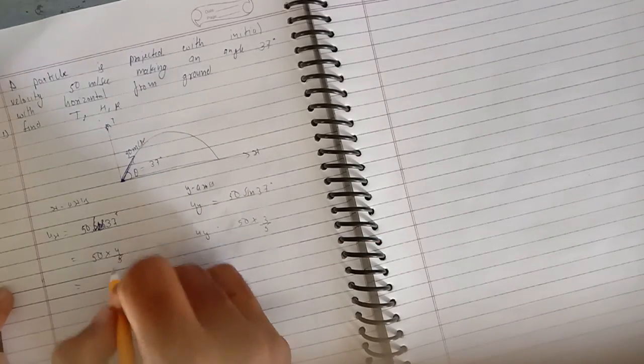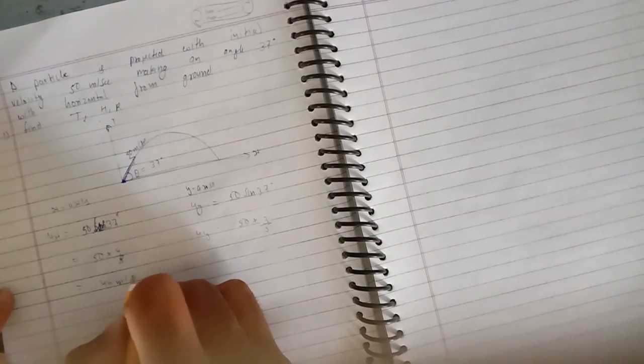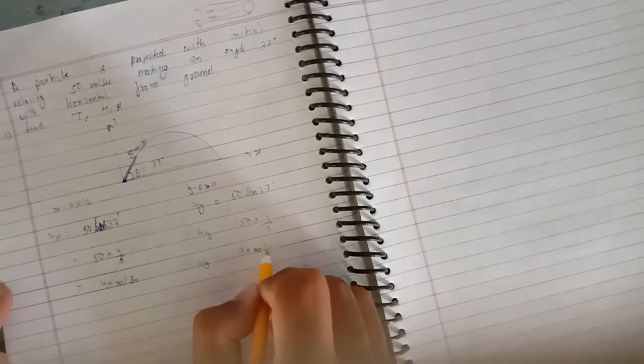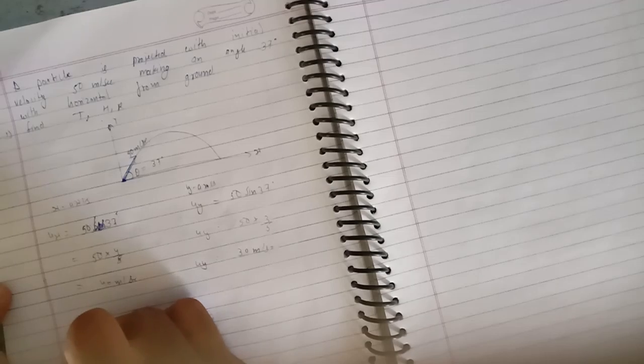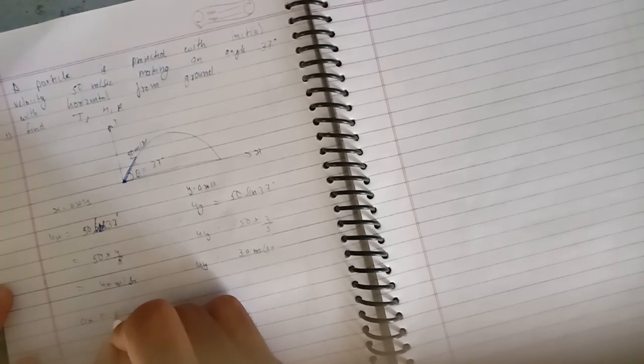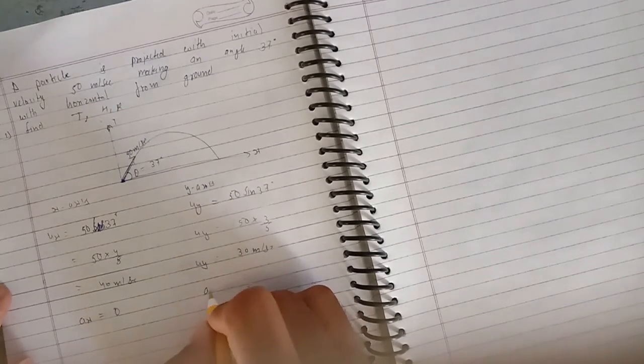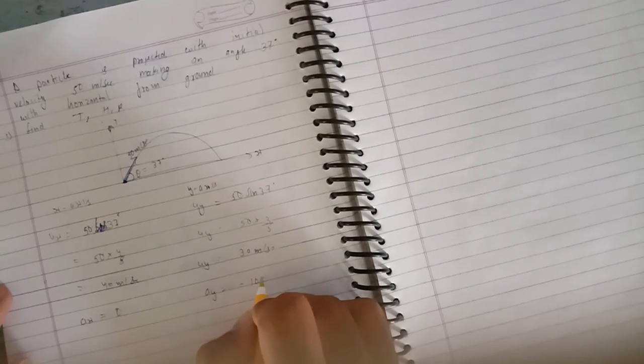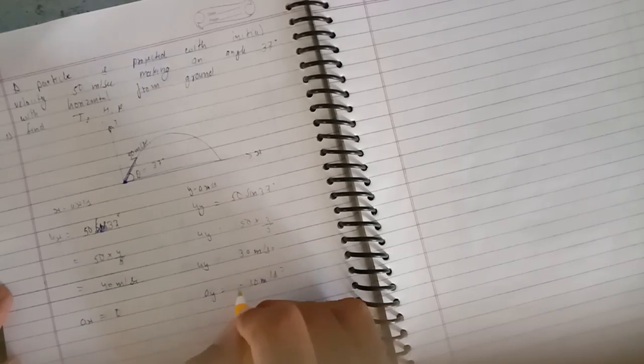So from here we get 40 meter per second, and here we get 30 meter per second. Ax, there is no acceleration in the x direction, we know that it is 0. In the y direction it is minus g, which is minus 10 meter per second square.